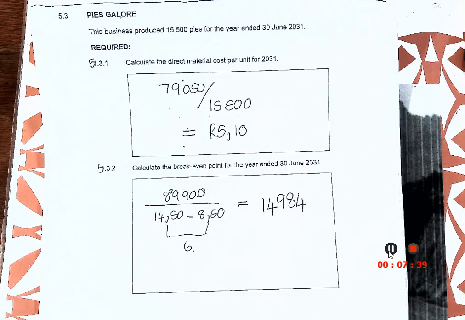They need to make 14,984 pies before they even start making a profit. Do you think this is a good situation? Yes. Why? They made 15,000. But imagine you have a business that has to make... they made 15,500.